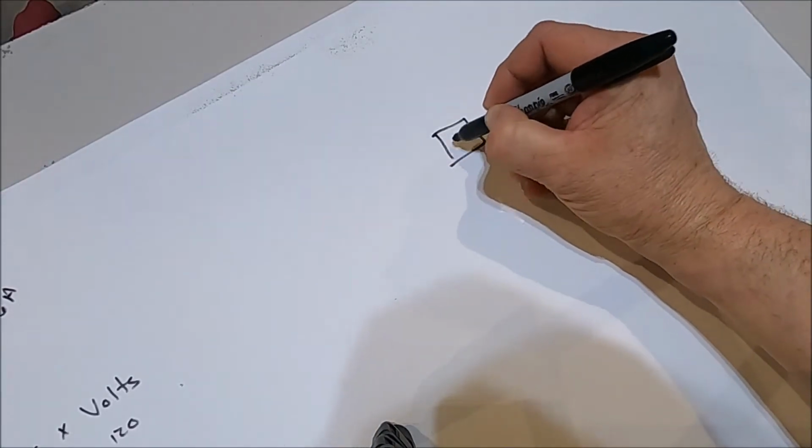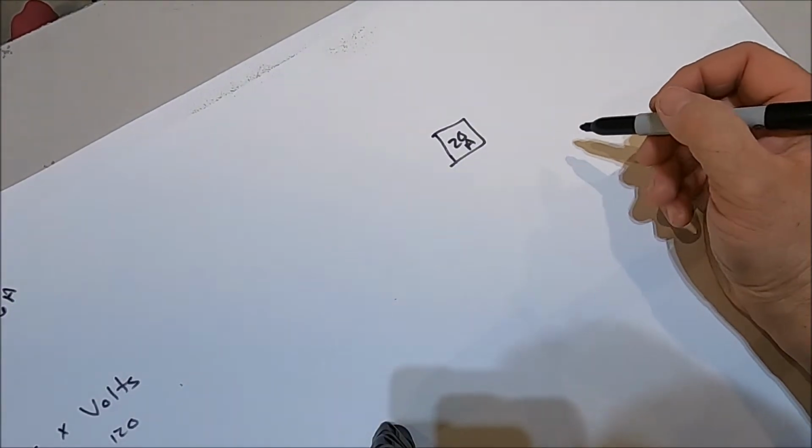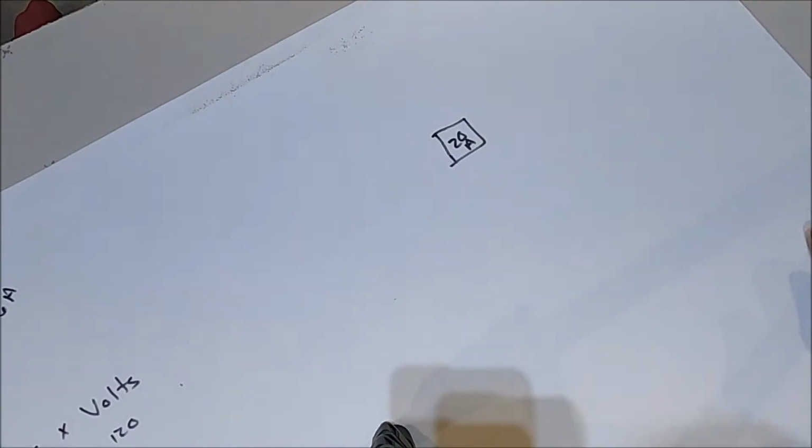For the 20 amp circuit, it'll have a 20 amp breaker. This is going to be a little bit more complicated because I've got to think about what I want to run on each circuit.